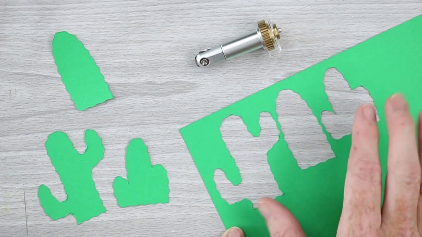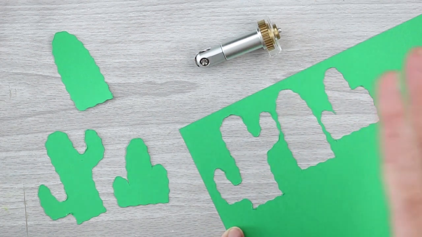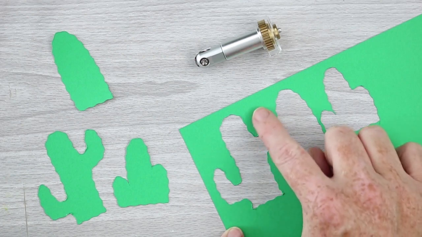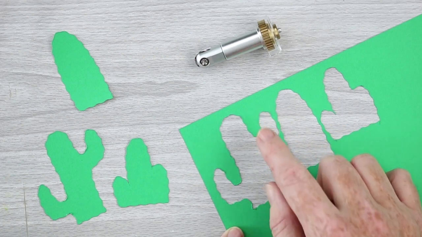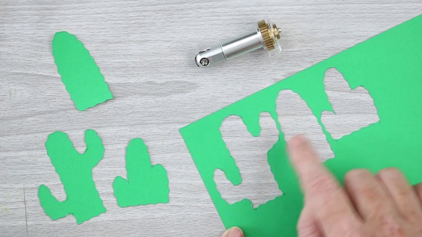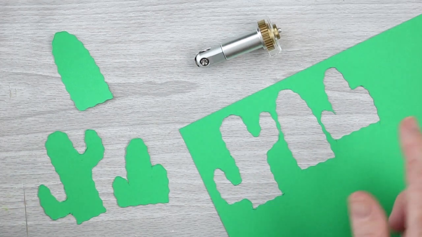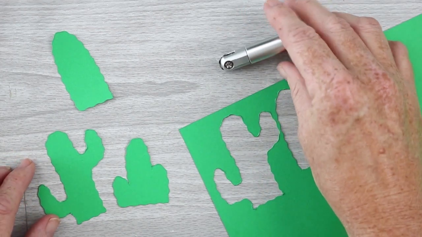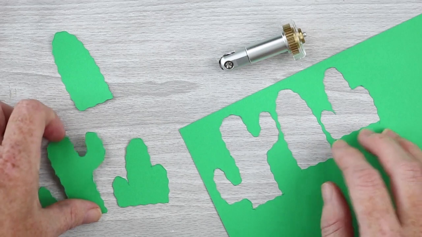So if I made these cacti larger, so if they were really large, then the radius itself would get larger and these wouldn't be a problem. So it's just a problem with small pieces like these. But I really wanted to put the wavy blade to the test, so this is what I did.